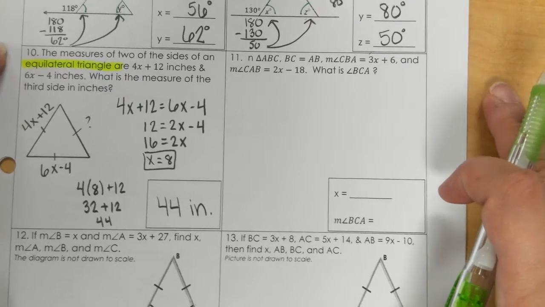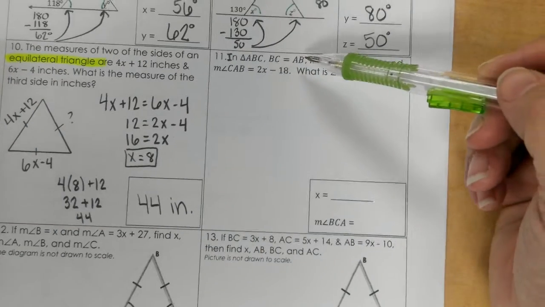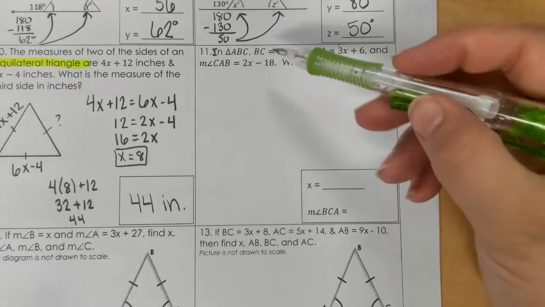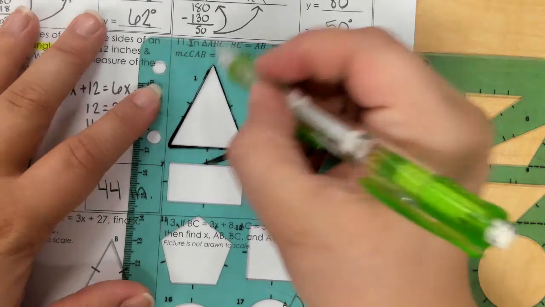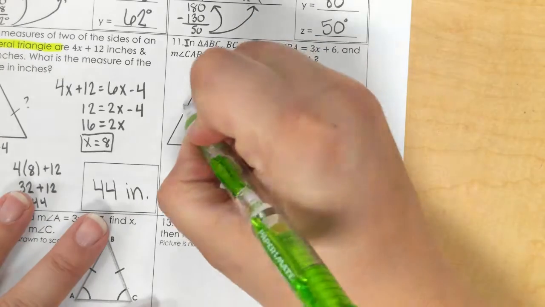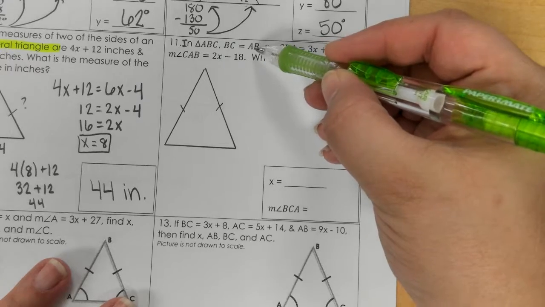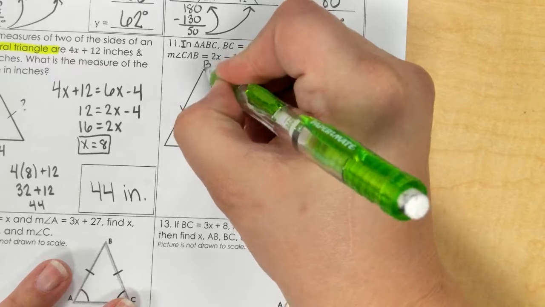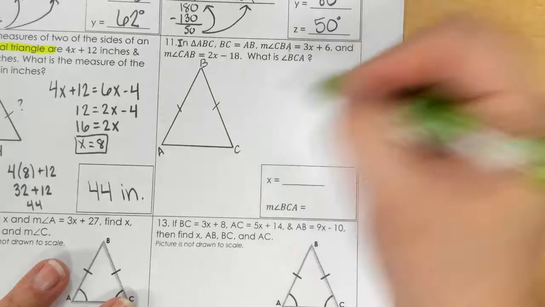All right, and number 11, this should say in triangle ABC, BC is congruent to AB. So first of all, I know I'm talking about an isosceles triangle if two sides are congruent. So I want to draw that and I want to label it. Okay, so it's an isosceles triangle. These two are congruent, which means BC and AB are equal or congruent. So that means that B, since it repeats in both, I'm going to put it at the top. So I have AB and CB or BC.